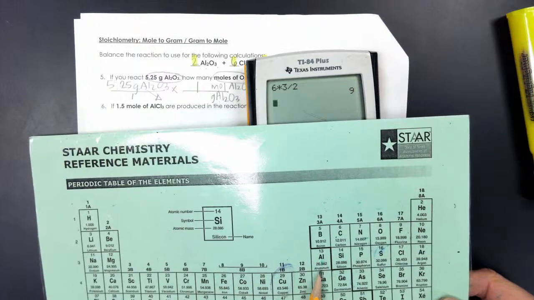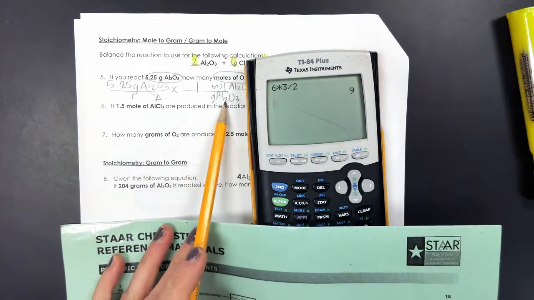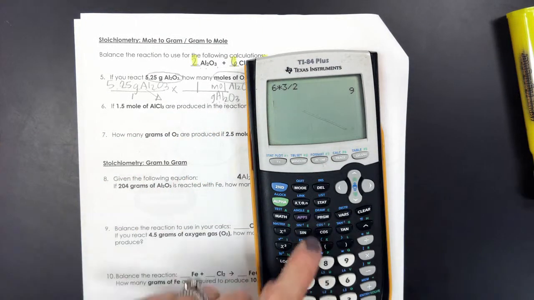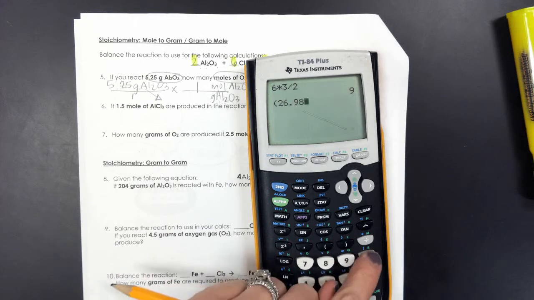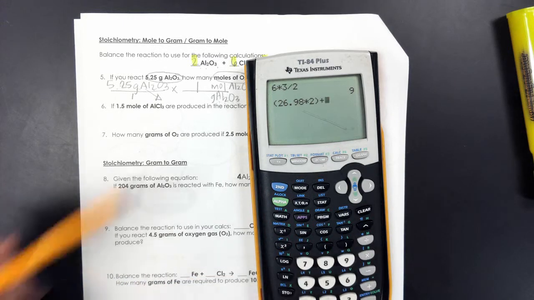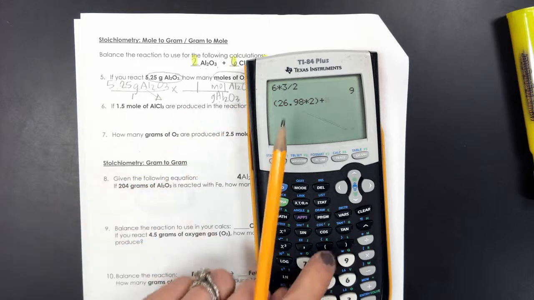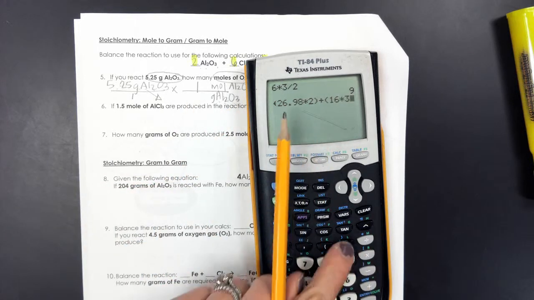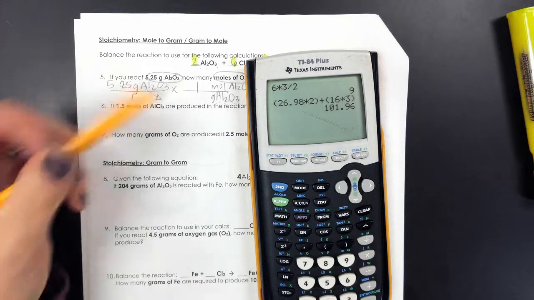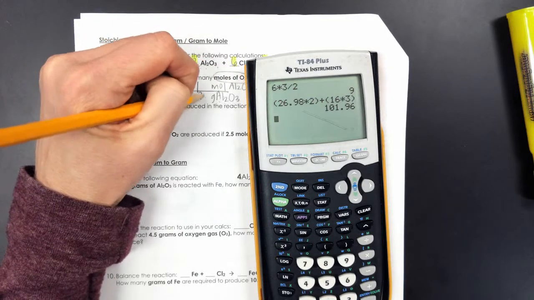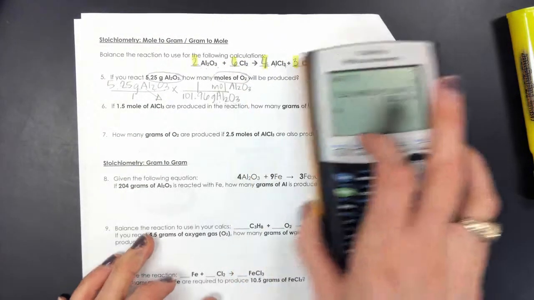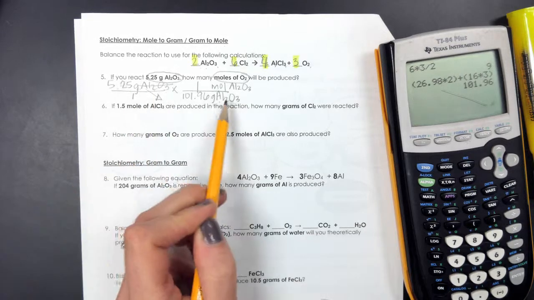Aluminum is 26.98, and I have 2 of them, so 26.98 times 2. And I have 3 oxygens, each one weighing 16 atomic mass units. That gives me 101.96 grams.